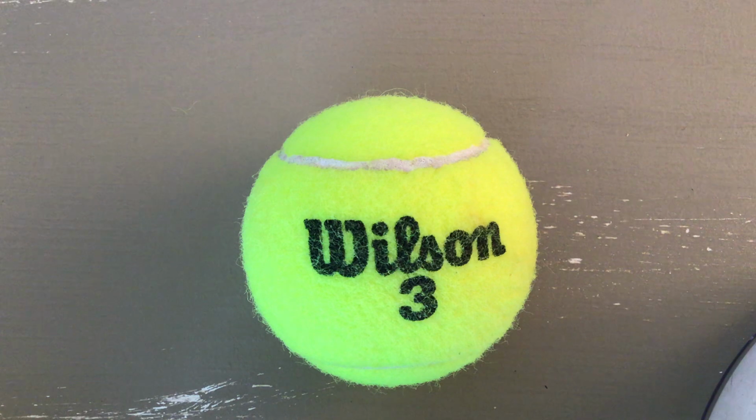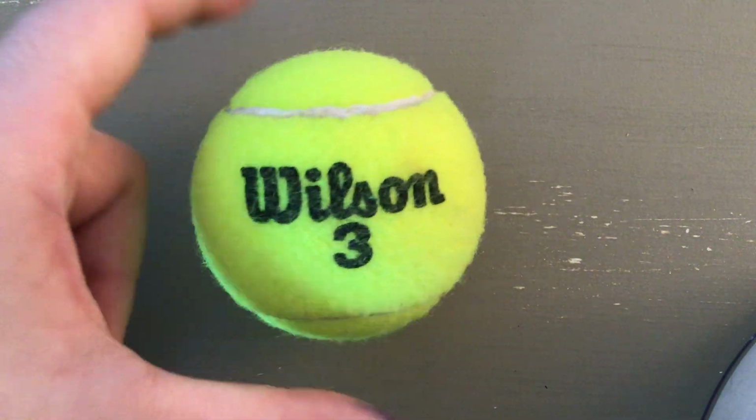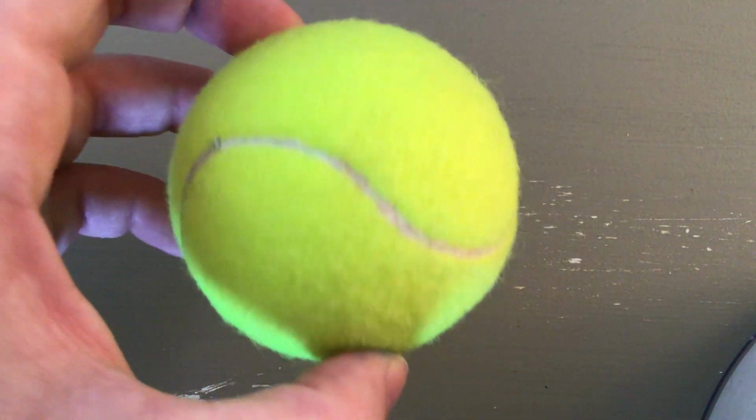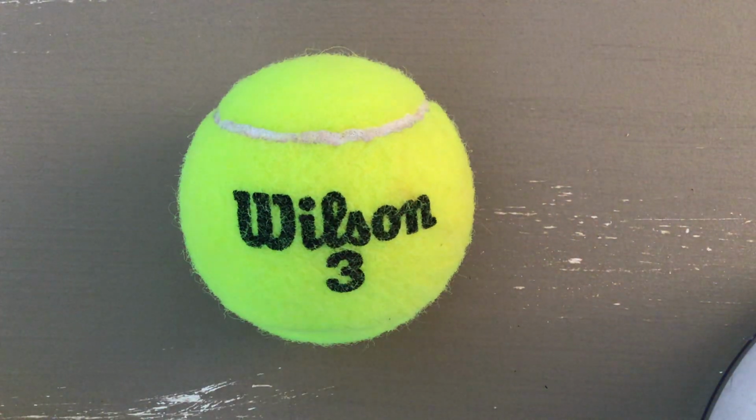A sphere has 0 faces, 0 edges, and 0 vertices. A sphere can look like any ball you know. It can look like a tennis ball, it can look like a baseball, a basketball, a softball, a volleyball, a soccer ball. It can look like any ball you know, except a football. It has 0 faces and 0 edges and 0 vertices.